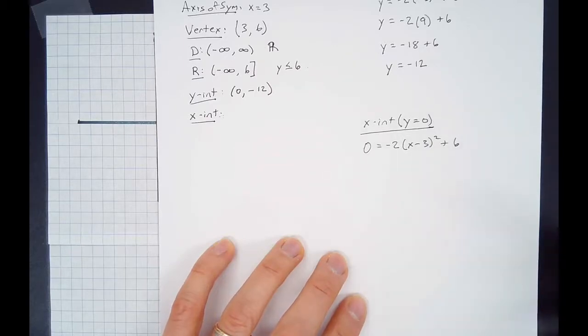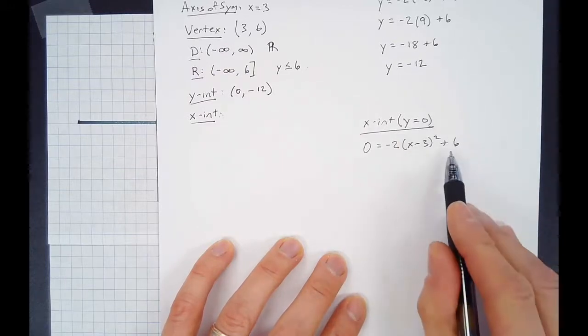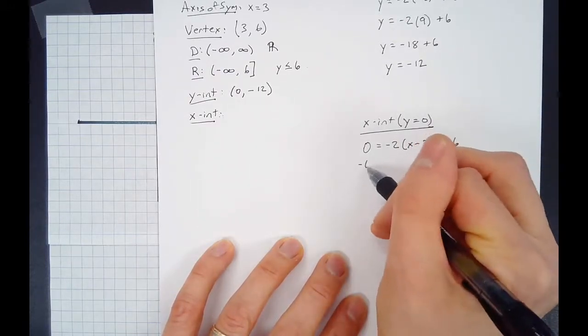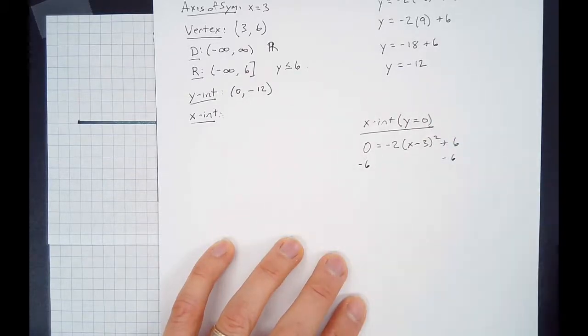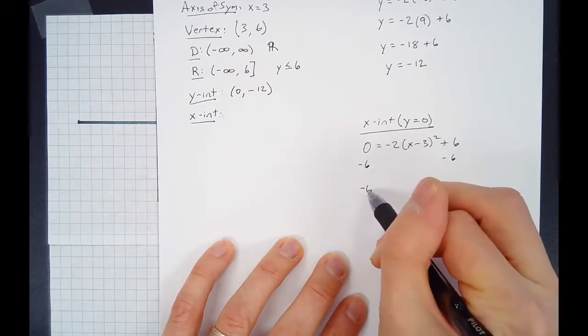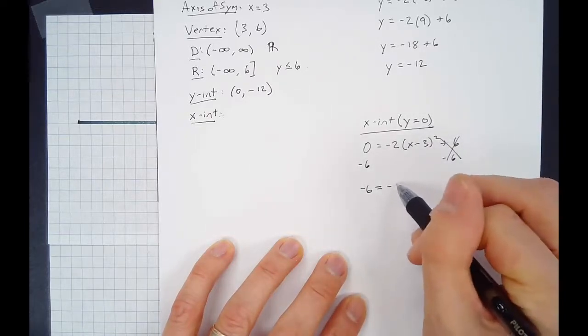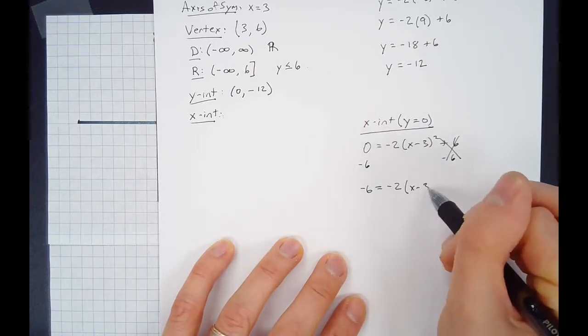I need to undo them in the opposite order I did them in. So since adding 6 is the last thing I would do, it is the first thing I need to undo. So I'll subtract 6 from both sides. 0 minus 6 gets me -6. These 6's over here cancel out. I'm left with -2 times x minus 3 squared.